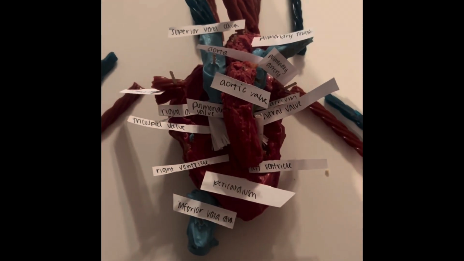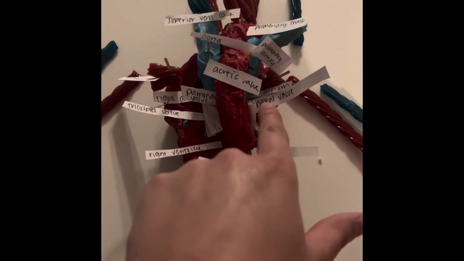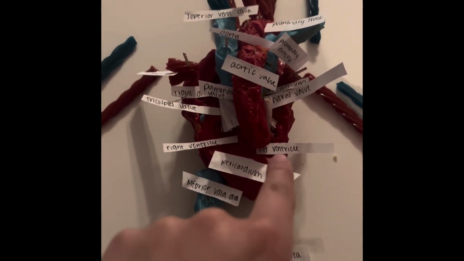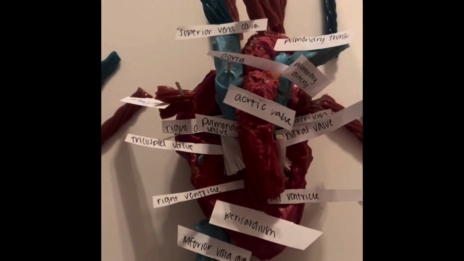It's going to go through the pulmonary arteries to the lungs, where it's going to become oxygenated, come back through the pulmonary veins, and then it's going to go through the left atrium, through the mitral valve, into the left ventricle, which then is going to go up through the aortic valve and through the aorta.